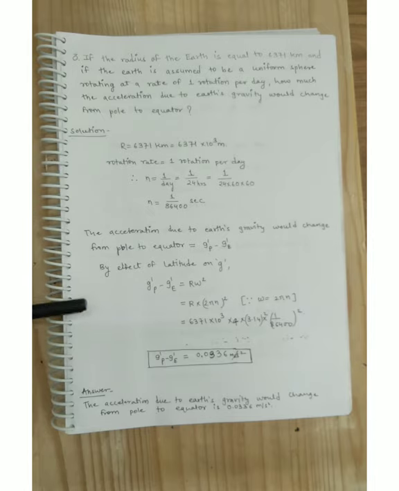So by the effect of latitude on g, we can write the formula g dash p minus g dash e is equal with R omega square. And the same thing, g dash p minus g dash e, we have to find out as per the information. We have to find out how much the acceleration due to earth's gravity would change from pole to equator. It means we have to find the difference between acceleration due to gravity at the pole and at the equator. That difference is equal with R omega square. So omega means 2 pi n.